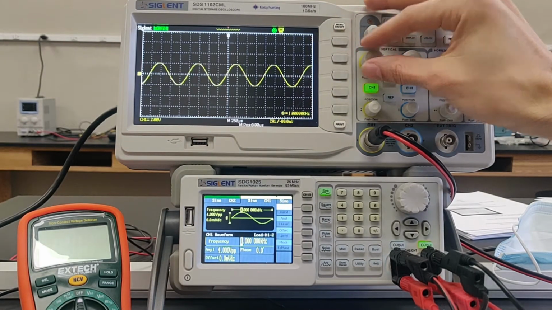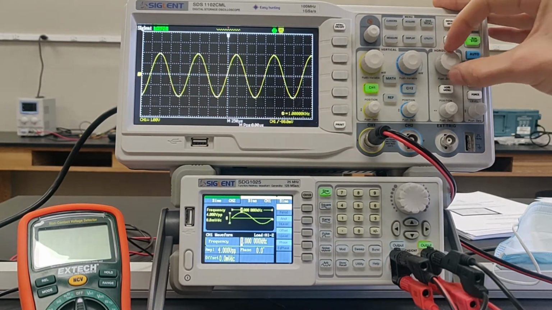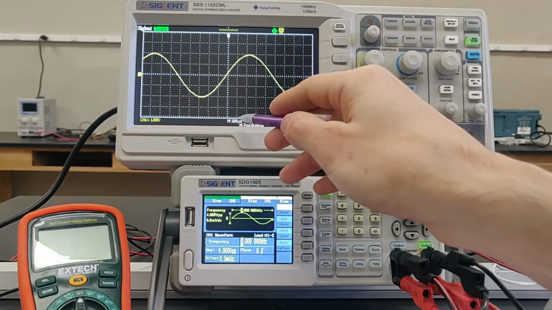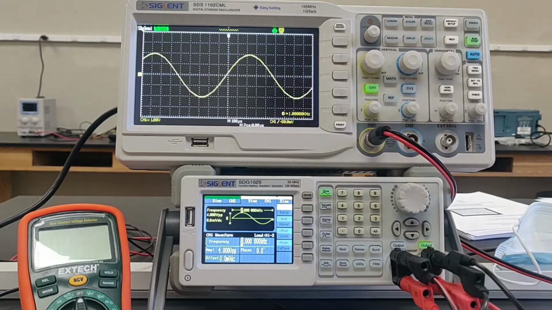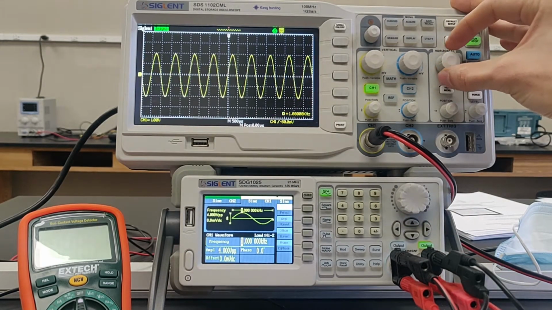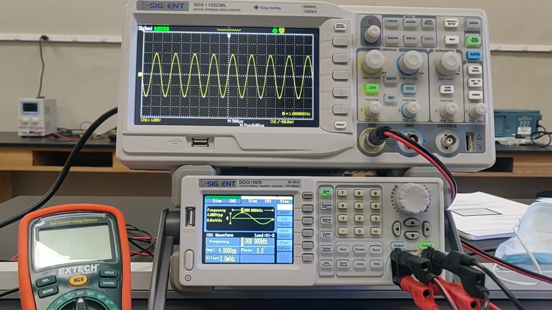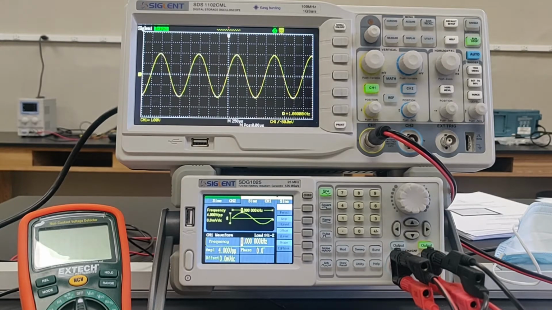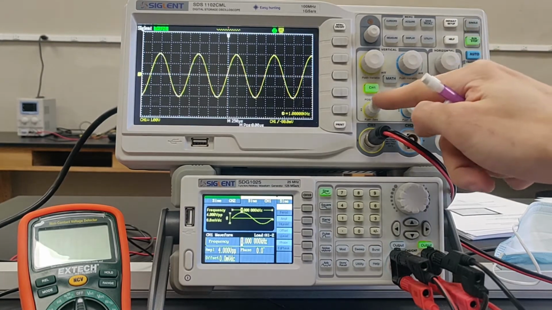And the same thing with the time, the horizontal axis, by making the increment smaller. So now it's 100 microseconds, the waveform looks bigger, and now it looks more squished together if each division is 500 microseconds, excuse me.